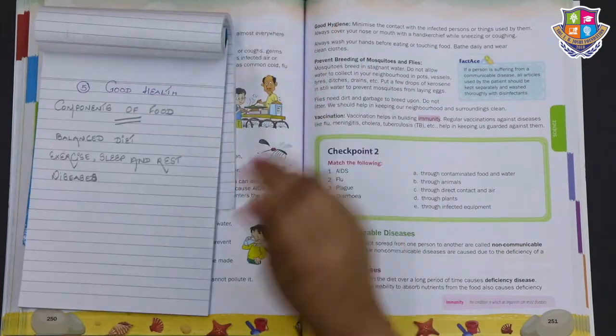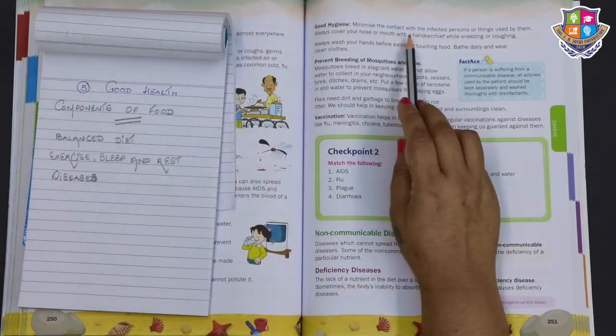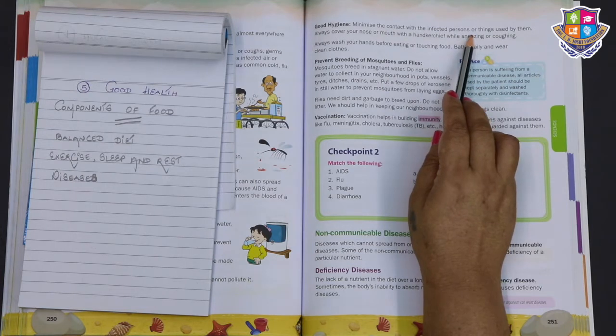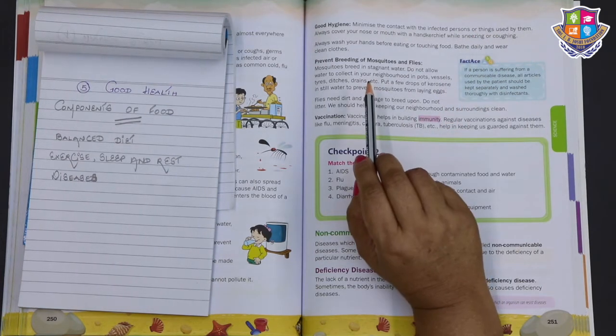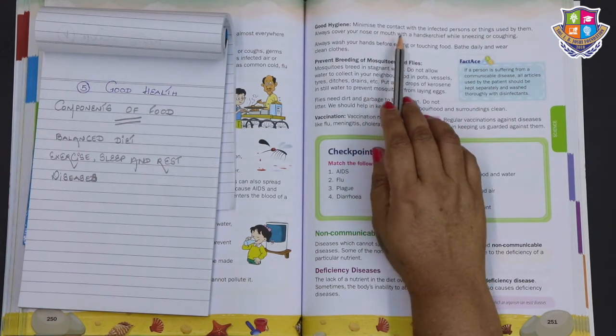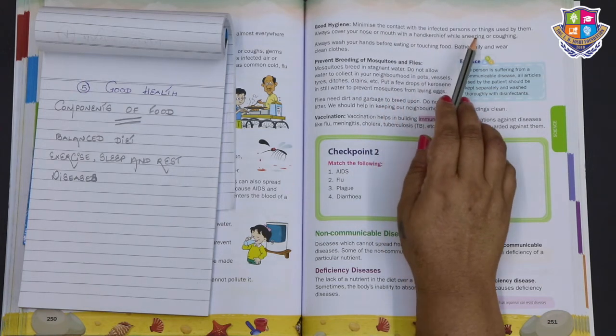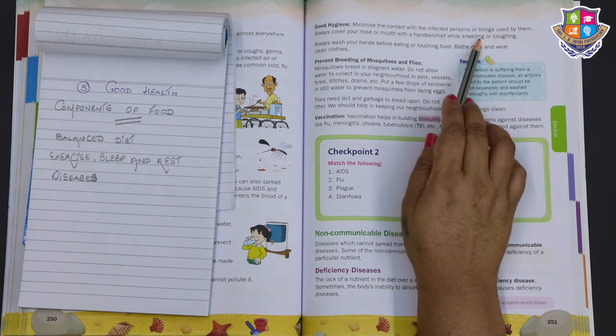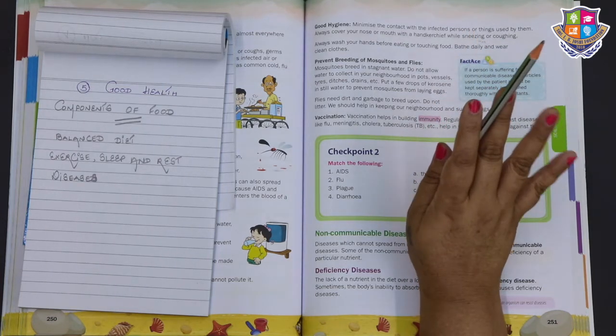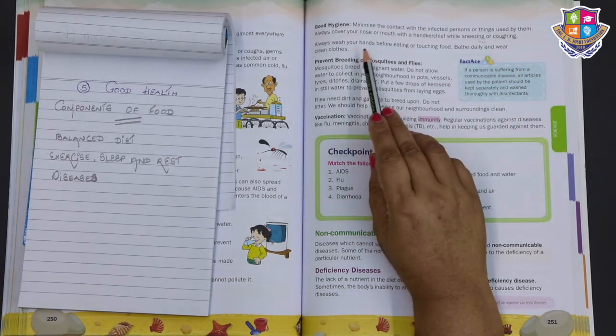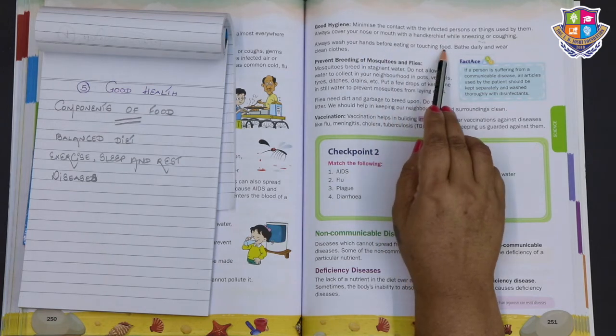Then it's good hygiene. Minimize the contact with the infected person or things used by them. Always cover your nose or mouth with a handkerchief while sneezing or coughing. Children, this is a must follow point. Carry a handkerchief with you always. Always wash your hands before eating or touching food. This is also a must point.